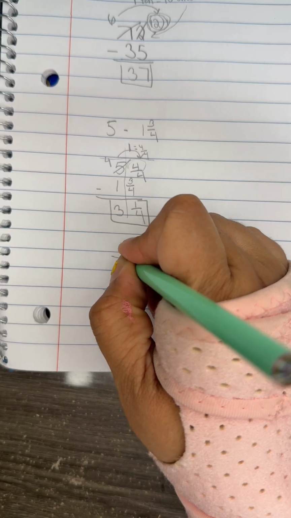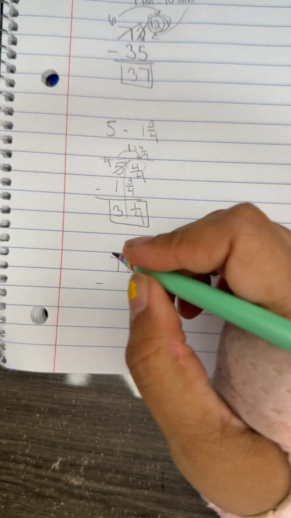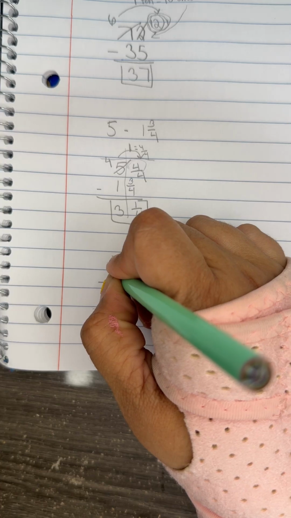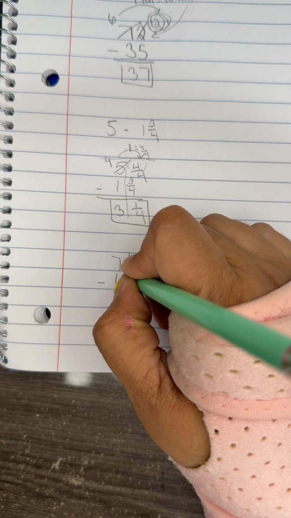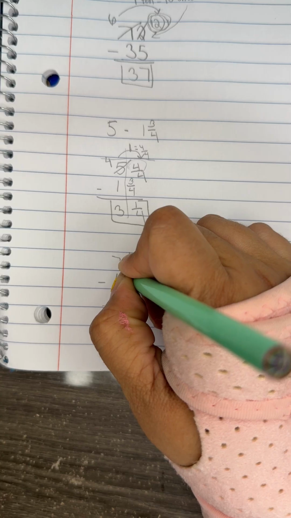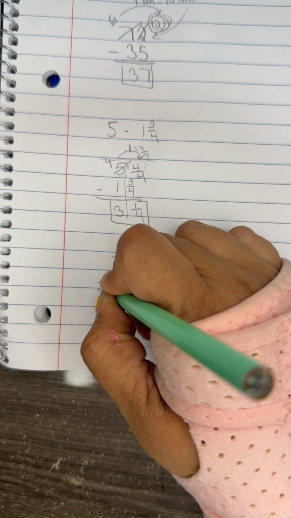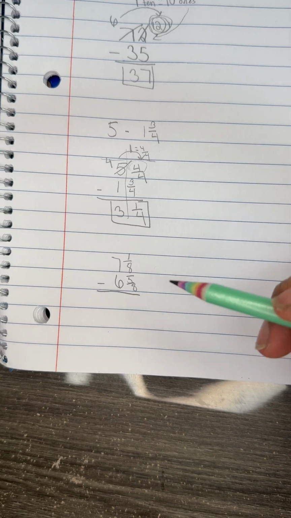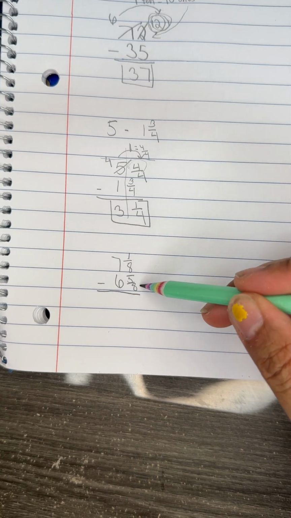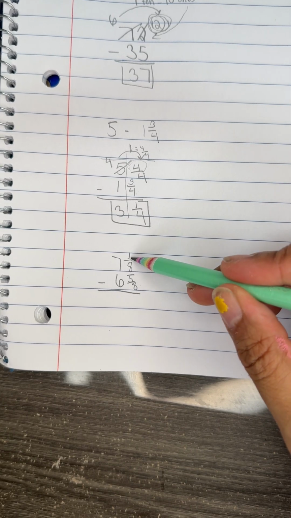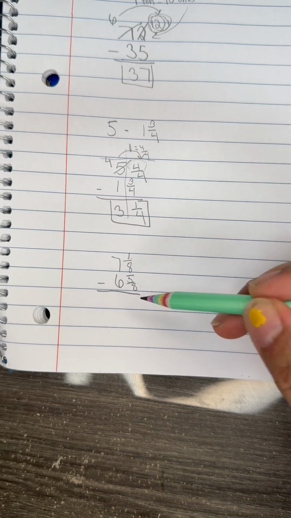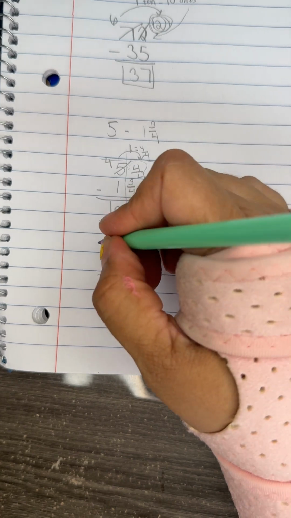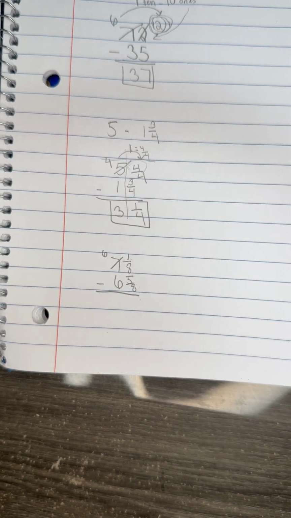Let's do 7 and 1/8 minus, let's do 6 and 5/8. I'm just making up these numbers. So first we ask ourselves, can we do the fraction minus the other fraction? I can't do 1 minus 5, so I'm going to need to borrow. I borrow from the 7, and I'm left with 6 ones.